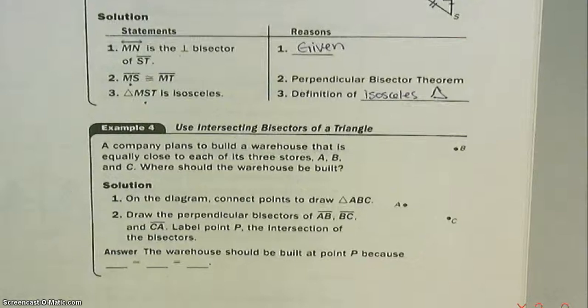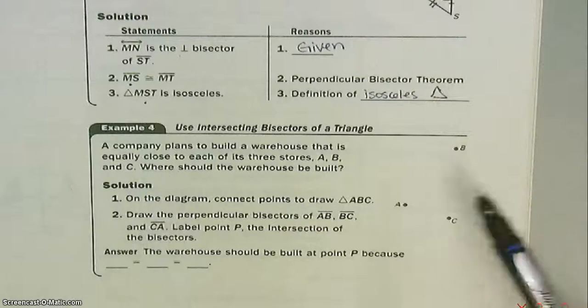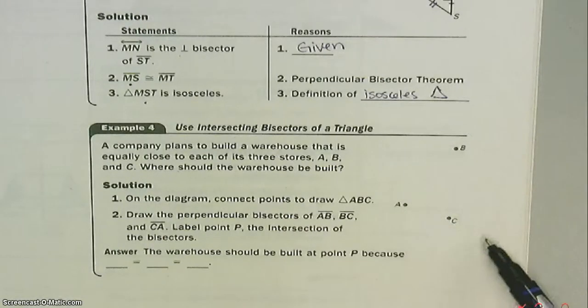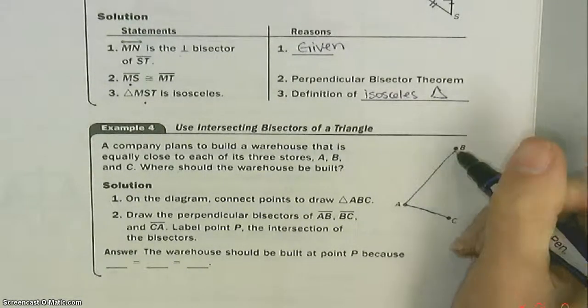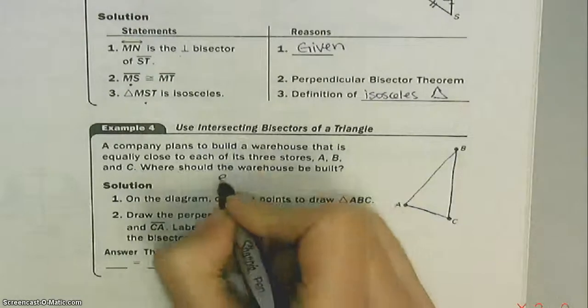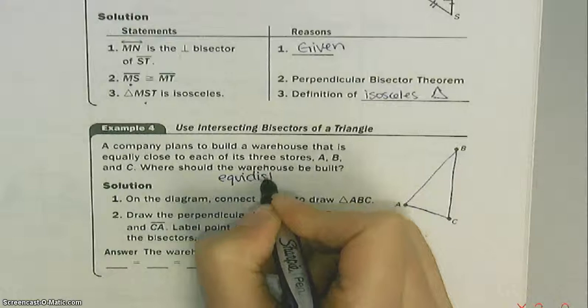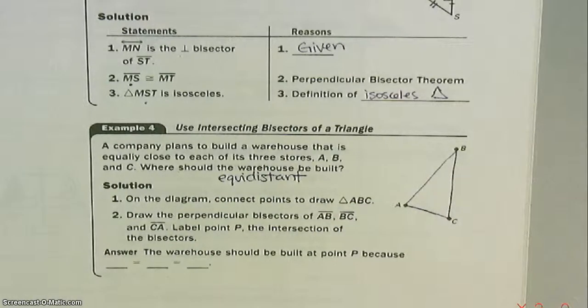All right, last example. A company plans to build a warehouse that is equally close to each of its three stores, A, B, and C. So these are all stores. And we need to build a warehouse somewhere. Well, you want the warehouse to be right in the middle of these 3 points. So first, what we're going to do is we're going to make this into a triangle. So connect A, B, and C. Right, and we want the warehouse to be equidistant. Well, how do we find what's equidistant from endpoints? We do the perpendicular bisector.